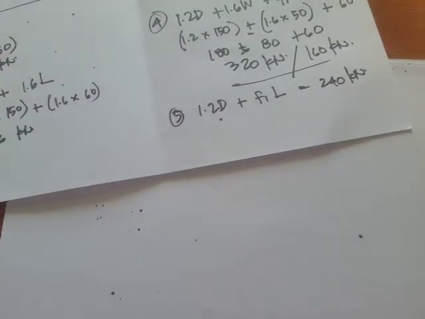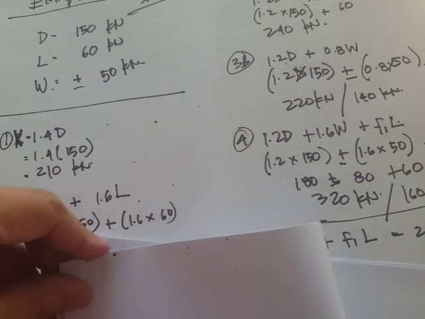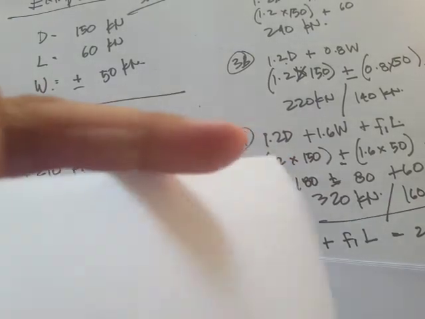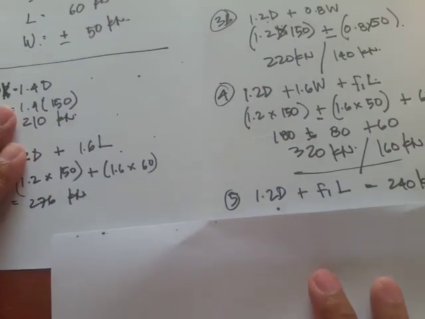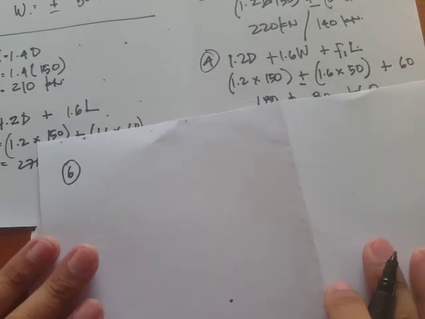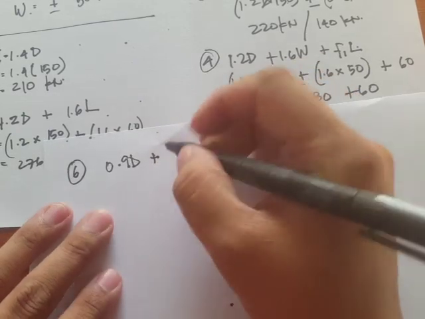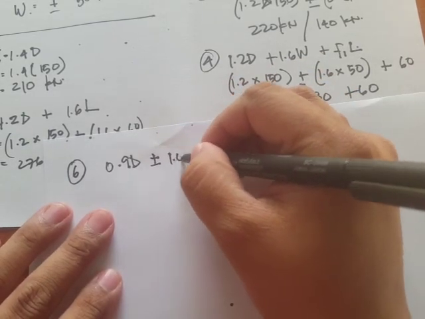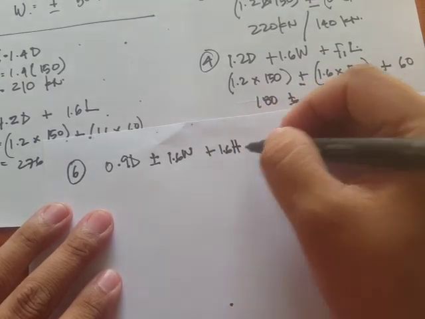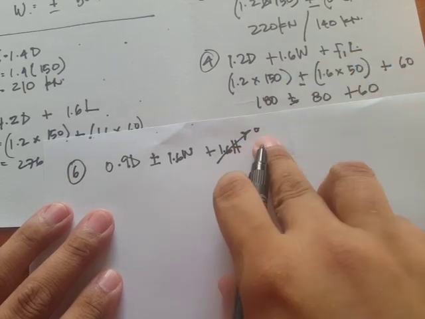Okay, so for load combination number 6, we have 0.9 dead plus or minus 1.6 wind, plus 1.6 the soil lateral loads. Since we don't have this, let's just say this is 0.